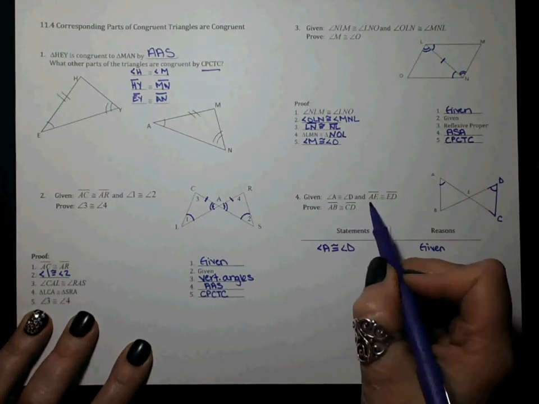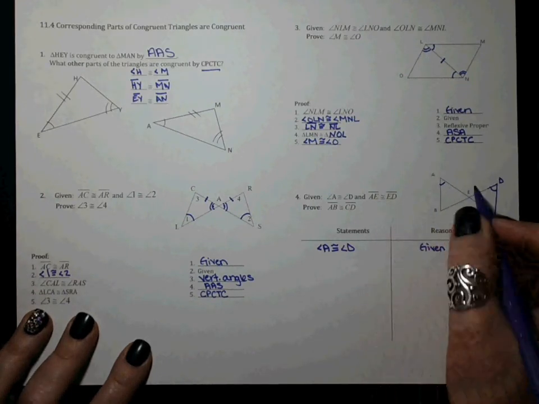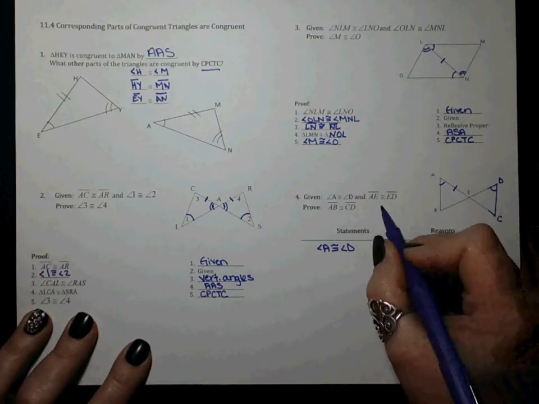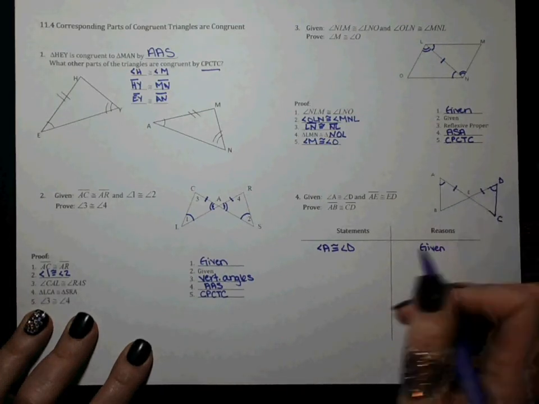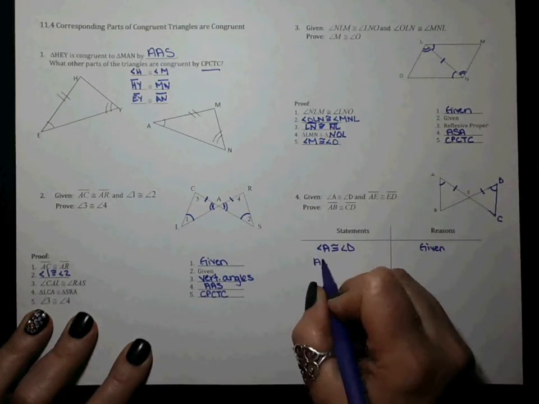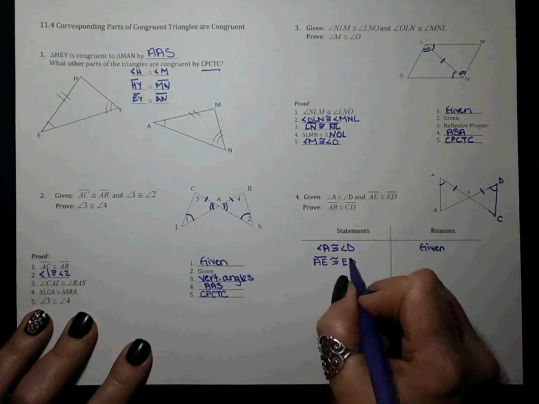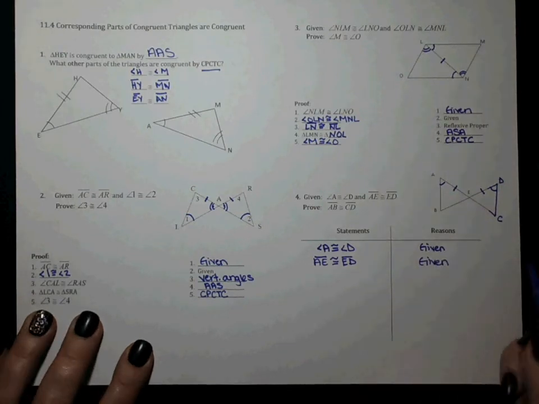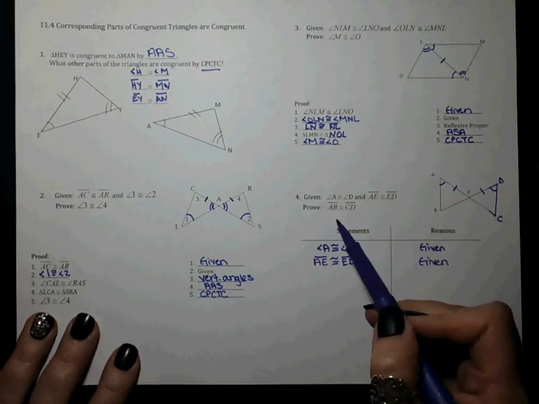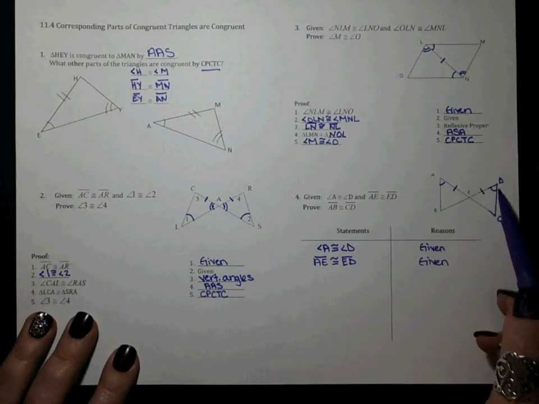Then the second statement that we can write, this given information, is that segment AE, this segment here, is congruent to segment ED. So these two segments are congruent. So we can write that statement as well, and that is given information. And now we're trying to prove that this segment AB is congruent to segment CD.